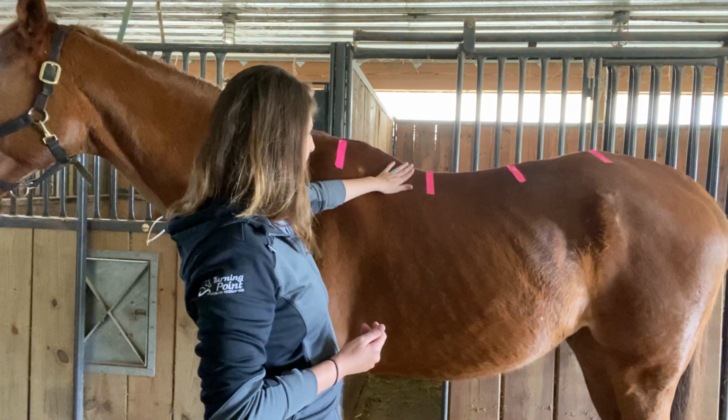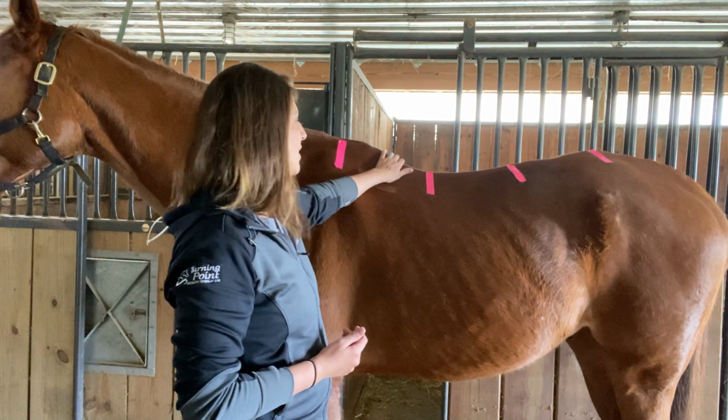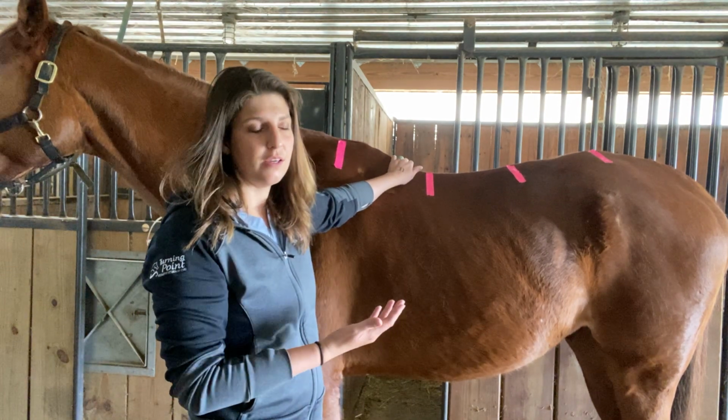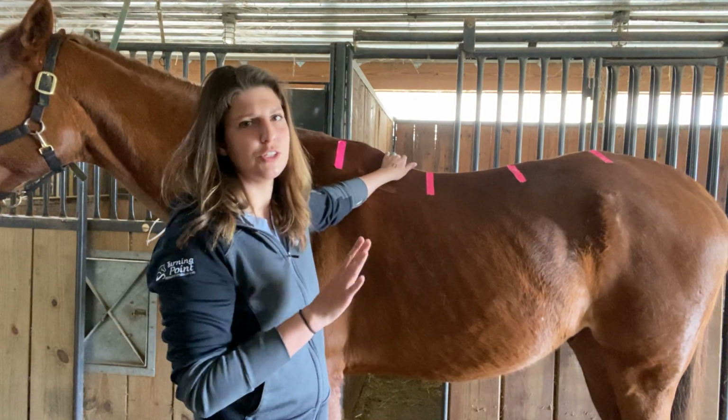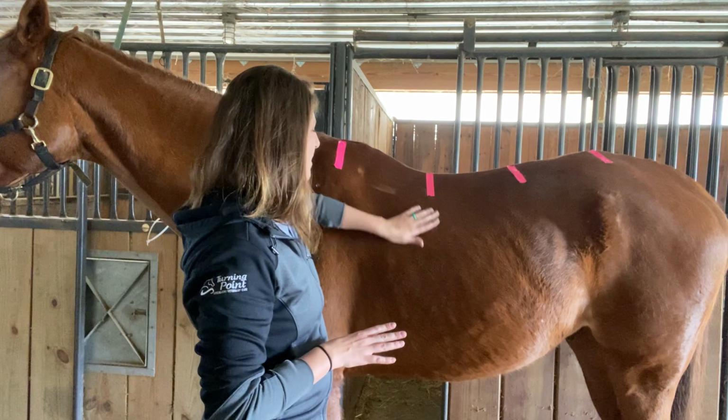So that's the first area, with a lot of saddle fit issues in that area. It can also be from if they've ever flipped over or had an injury in the pasture, but you usually notice those and know about those beforehand.